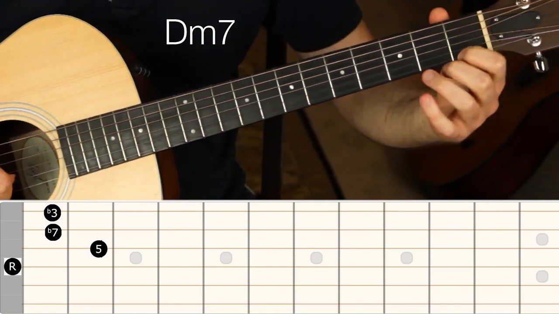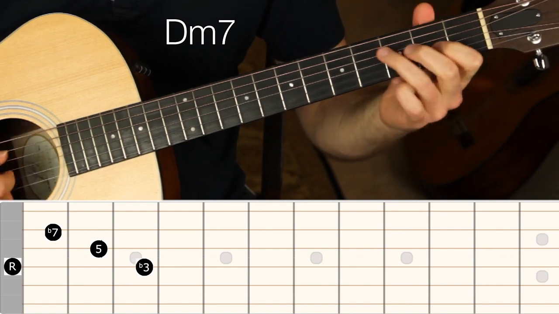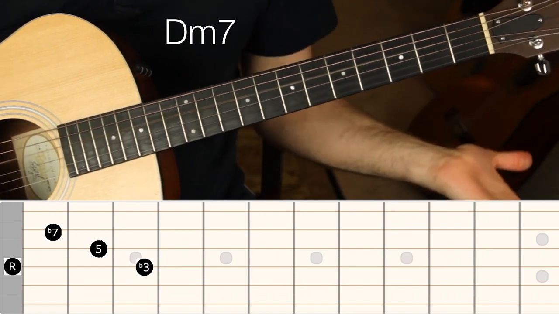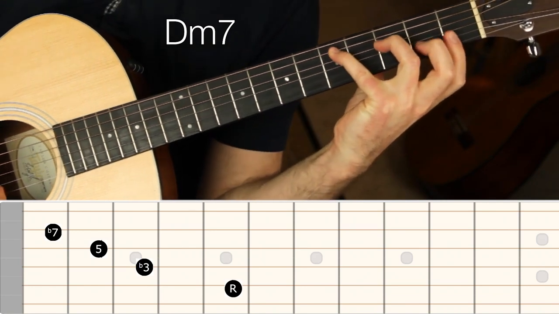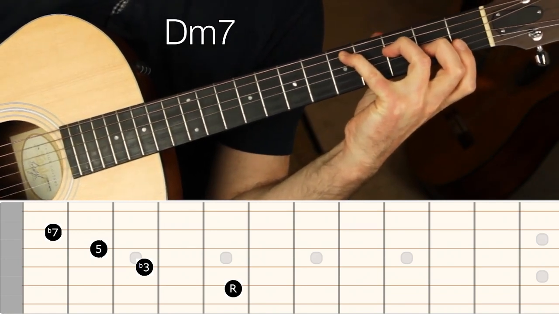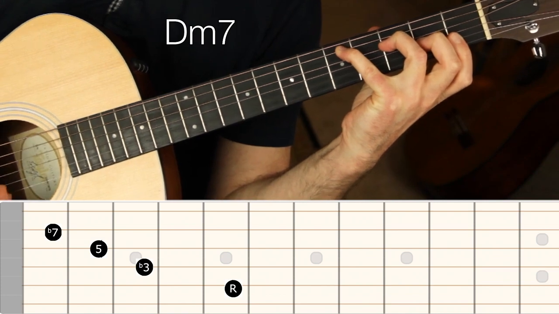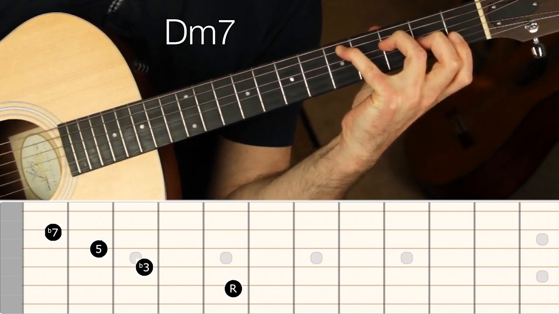I'm going to take the flat 3 up here and move it down an octave, and now I'm going to have these 3 notes. The open D needs to move. I'll move it over here. This is unplayable. Well, I could kind of play it. Nobody ever would use this. It's ridiculous. So that's root, flat 3, 5, flat 7.